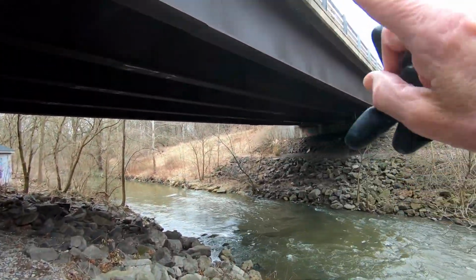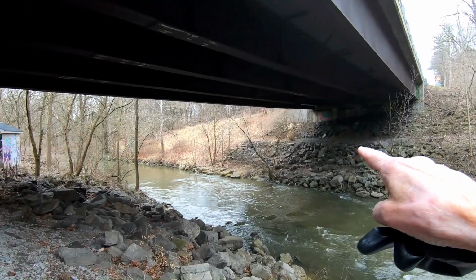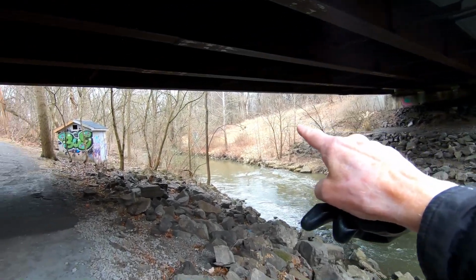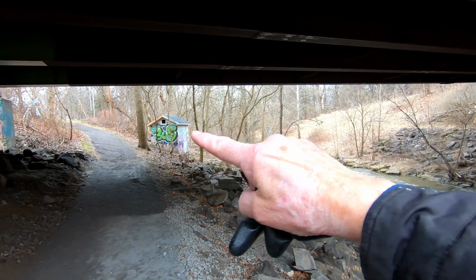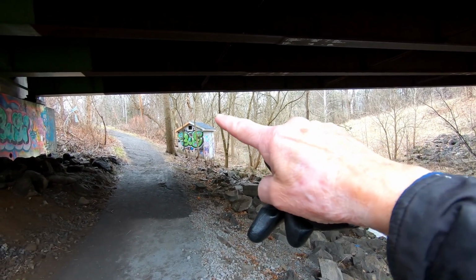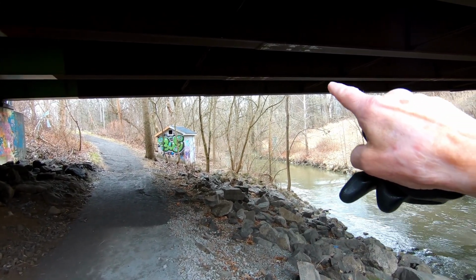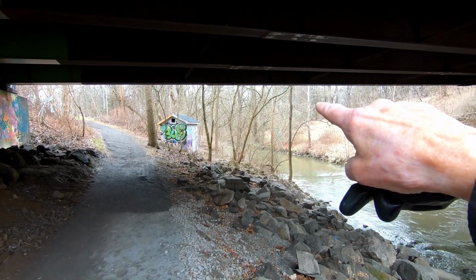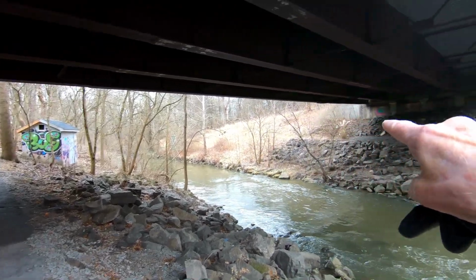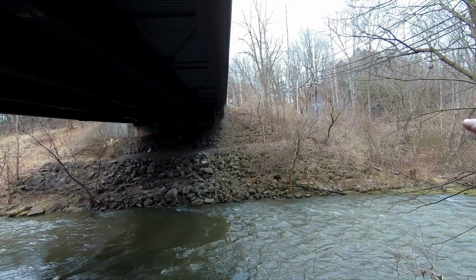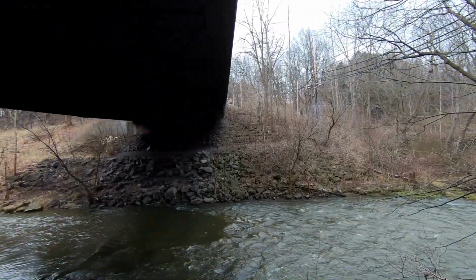Remember, all this wasn't here. The dam crossed the creek right about here. They would have had a mill race to bring the water down to the mill to turn the water wheel.